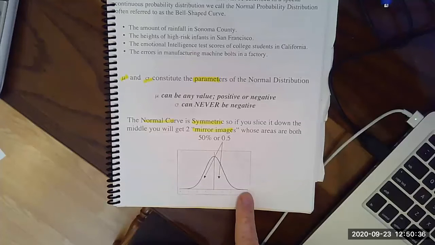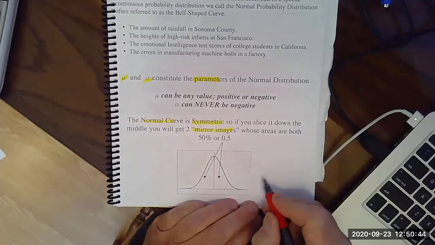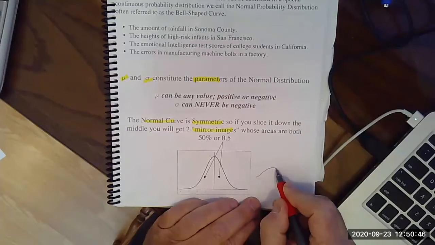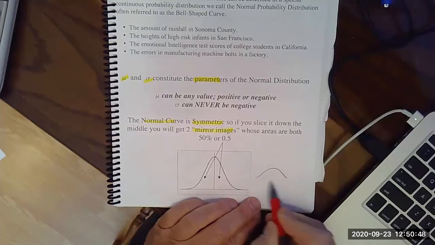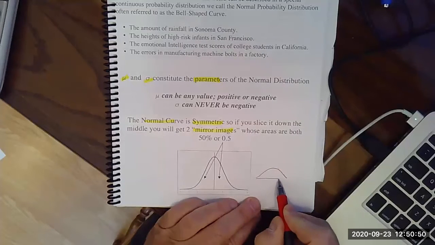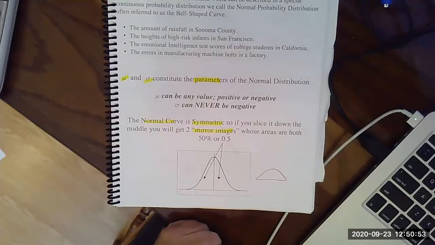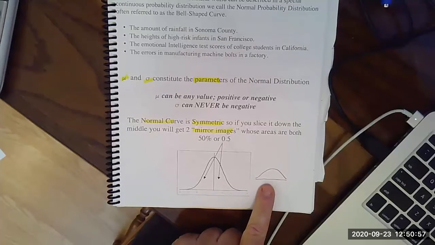They don't touch. They get really close, but they never touch. So try to make your pictures in such a way that they don't touch, like for group quiz or your homework. Don't make it look like that. Make it look closer to that.